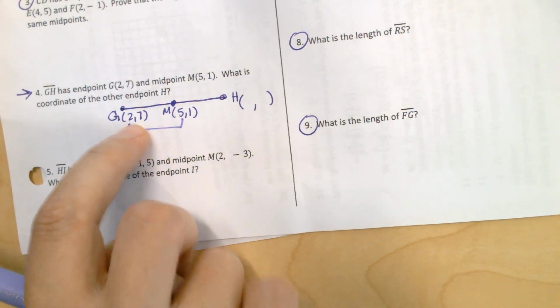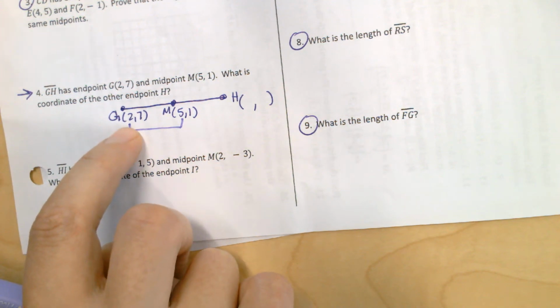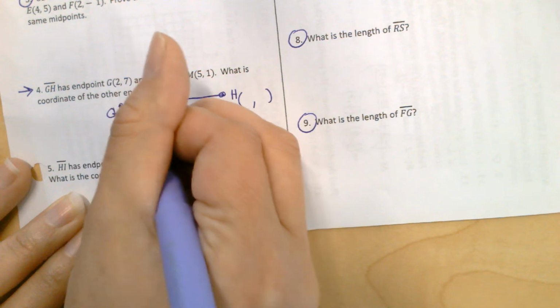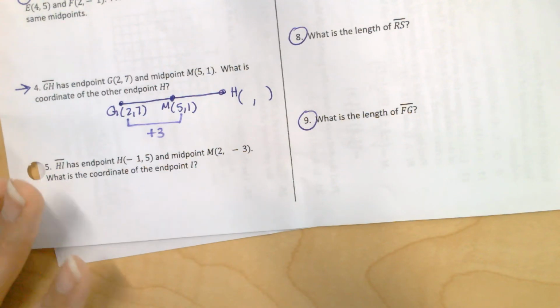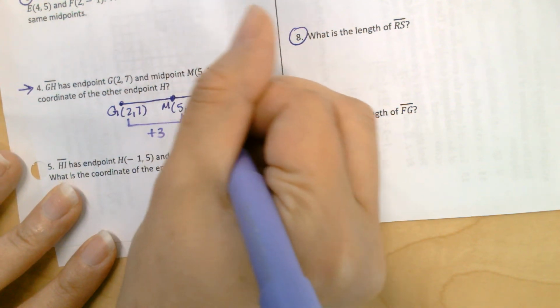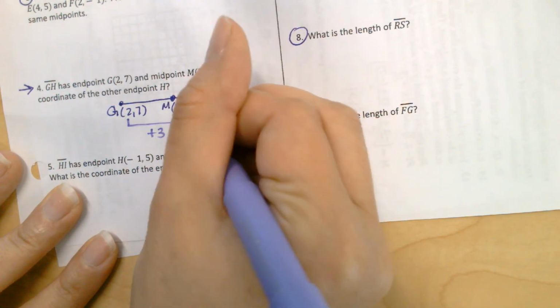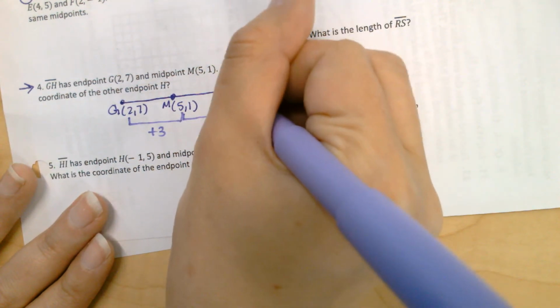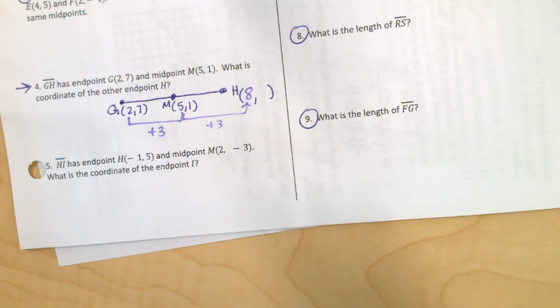How many do I have to add or subtract to 2 to get to 5? 3. So I'm going to add 3. I'm going to do that again, so yes, multiplying by 2, but add it to 5. 5 plus 3 is 8. That's exactly right. All you're doing is doing it again.